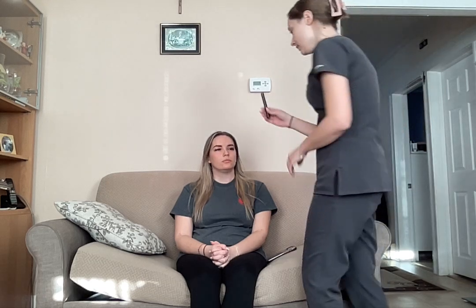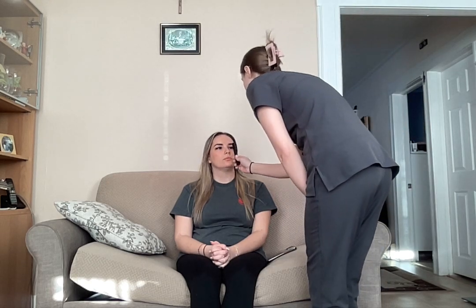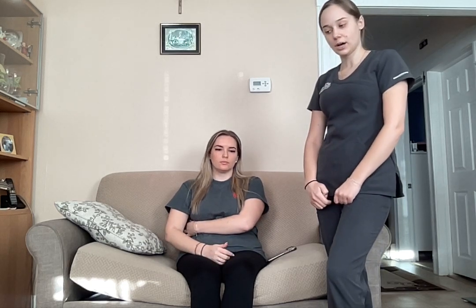I also checked her consensual response, and what that means is when I shine the light in one eye, the pupil on the other side also constricts as well. And with accommodation, we want her pupils to constrict as well, which they did. So her pupils are equal, round, and reactive to light and accommodation, so cranial nerve 3 is intact.